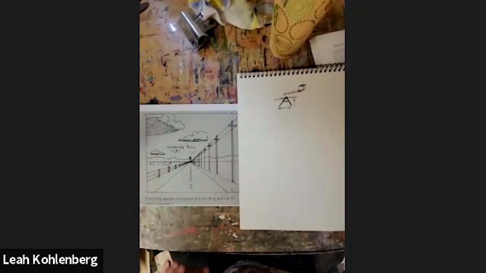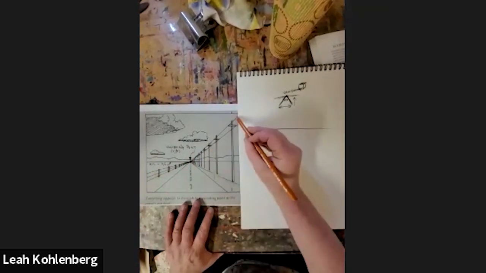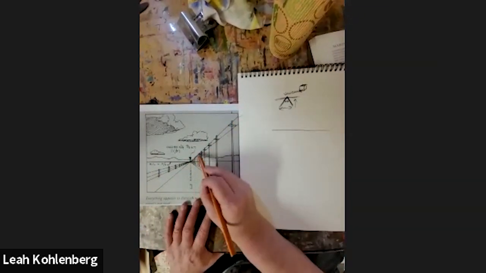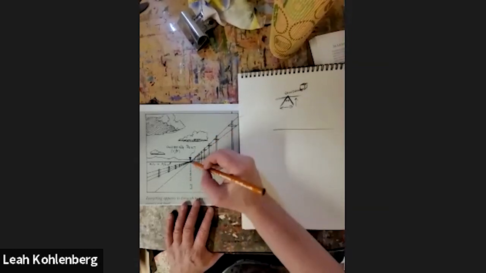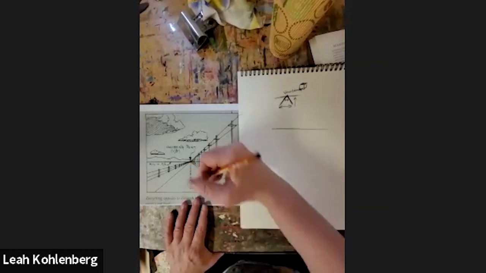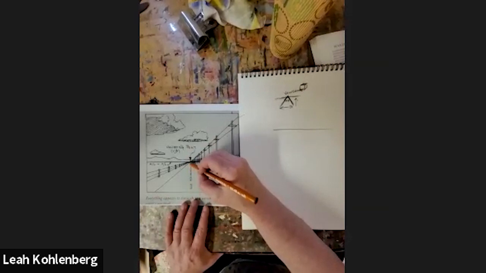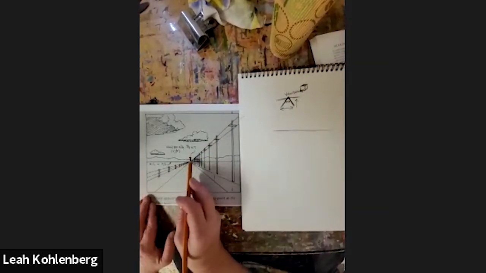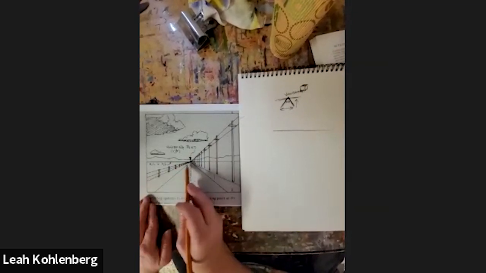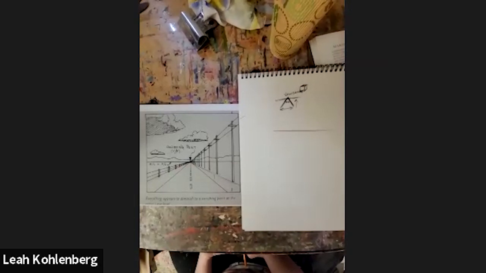So what is helpful about this? It means the tops of this, the wires on either side here, the bottom of this, the sides of the road, even these little things. Everything starts at a different place. The angles are not the same, but they all narrow down to the same point, the vanishing point.